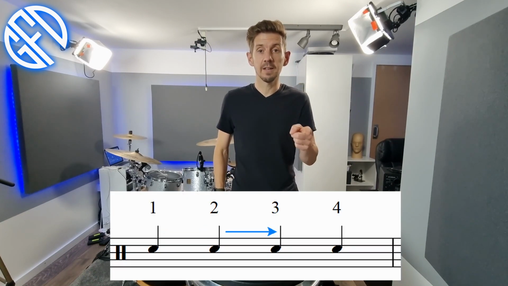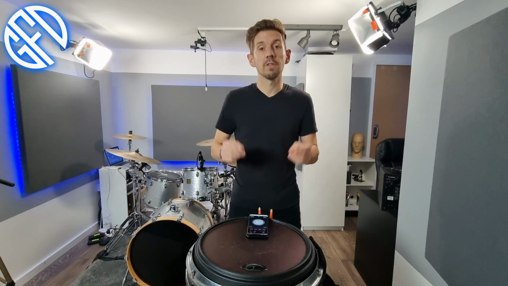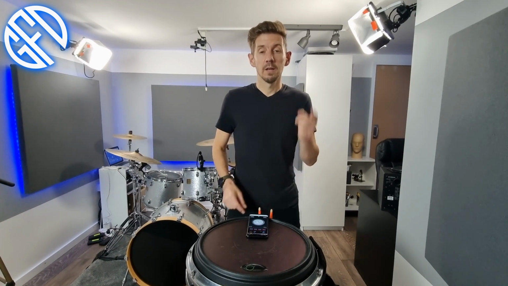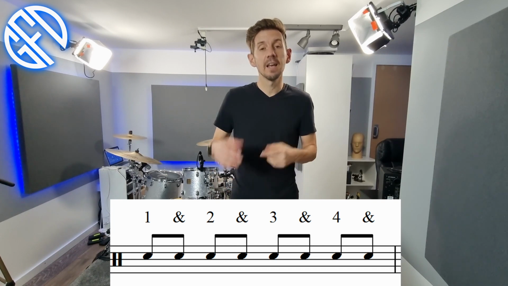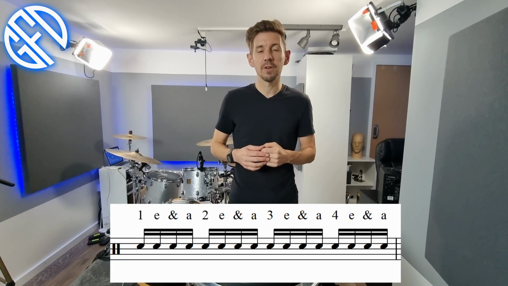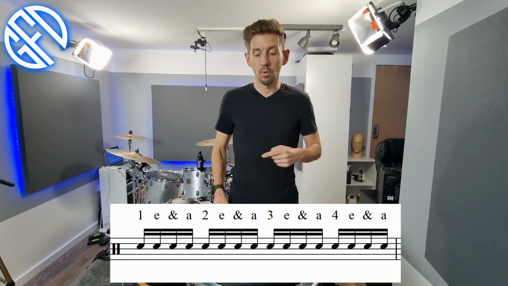This is a pulse. That's quarter notes, so it's going da, da, da, da. Long notes fill the whole of that gap. If I divide it in half, I get eighth notes. Da, da, da, da, da, da, da, da. 1 and 2 and 3 and 4 and. As you know by now, the next one up is 16th notes: da da da da da da da da. 1 e and a, 2 e and a, 3 e and a, 4 e and a.